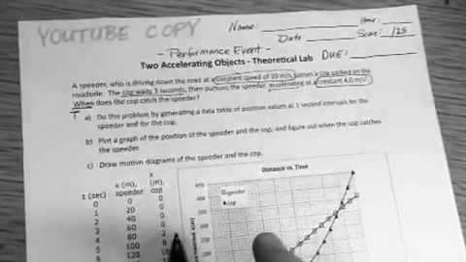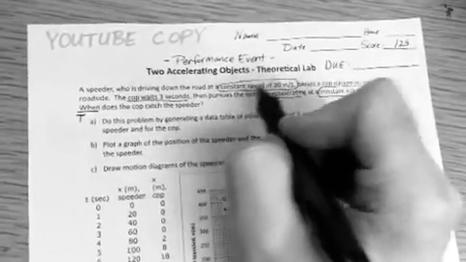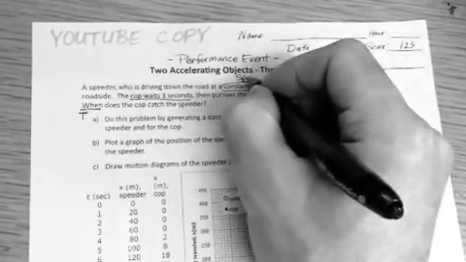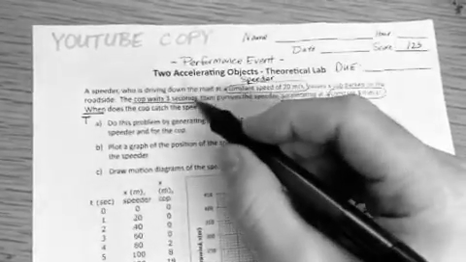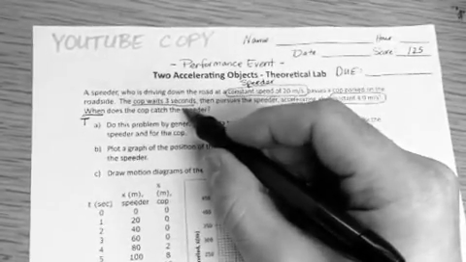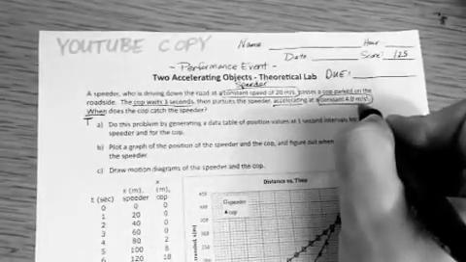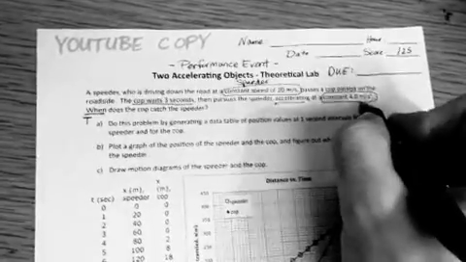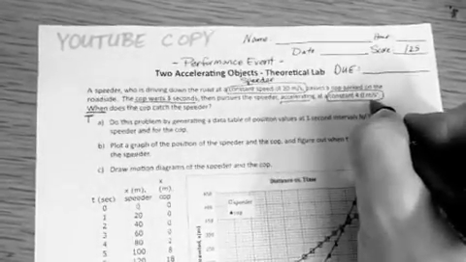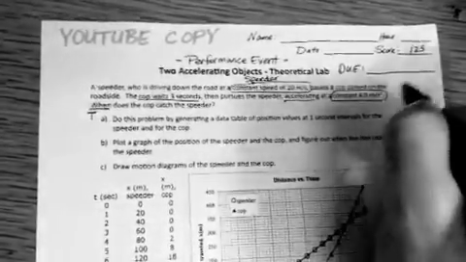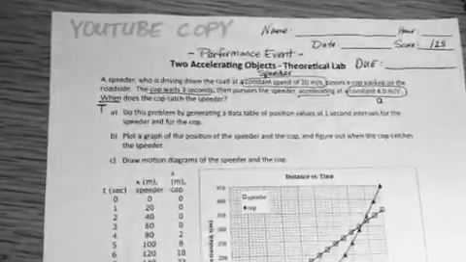Now let's identify this other information I circled. The speeder who's driving down the road at a constant speed of 20. So this is the speeder, has a constant speed of 20. Passes a cop parked on the roadside. The cop waits 3 seconds. Then pursues the speeder, accelerating at a constant 4.0 meters per second squared. There are two giveaways telling me what this value is. First, it says accelerating. Second, the units are distance over time squared. So I'm going to put an A under that. That's another piece of given information.